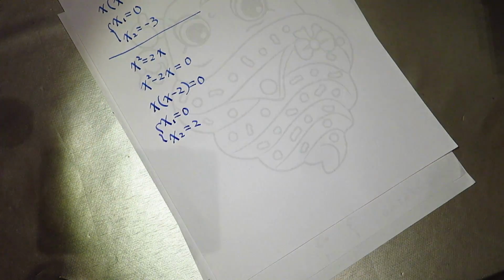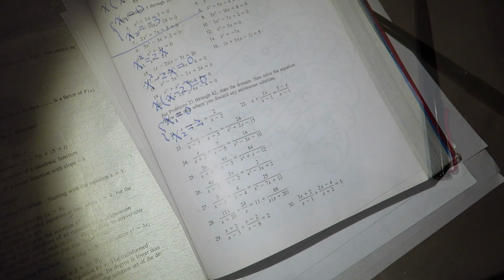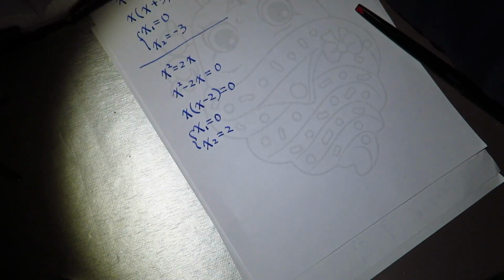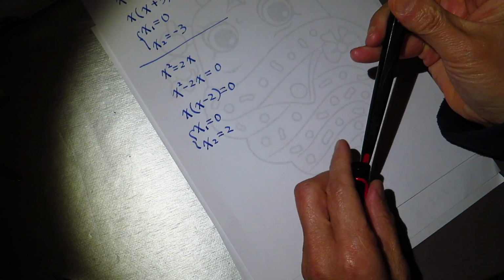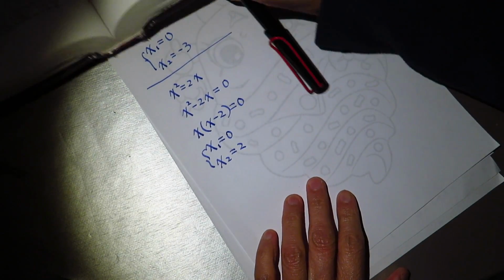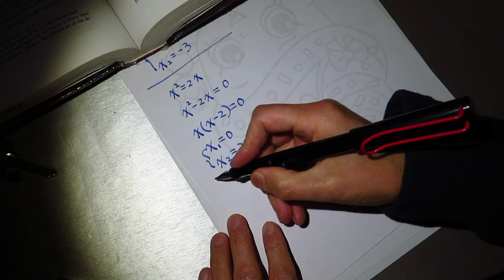Easy peasy lemon squeezy. Okay, hello dear friends, let's continue. Here is a problem a little bit more. It's not complicated, it's just written a different way.